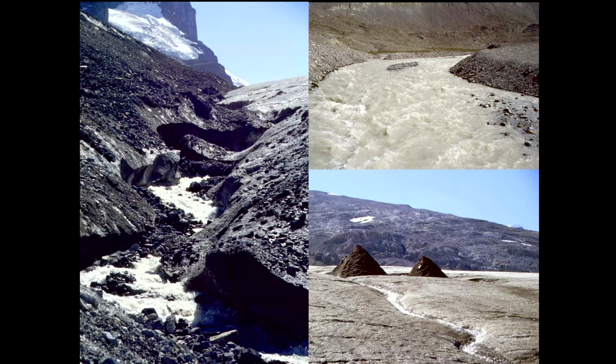So you see the meltwater exiting the glacier is milky and full of sediment of various sizes. Along the margins of the ice, you see just a tremendous amount of debris, rocky debris of all sizes being released from the ice.